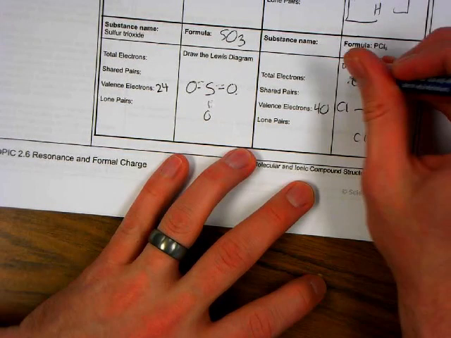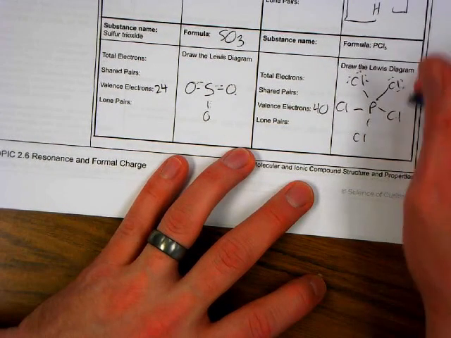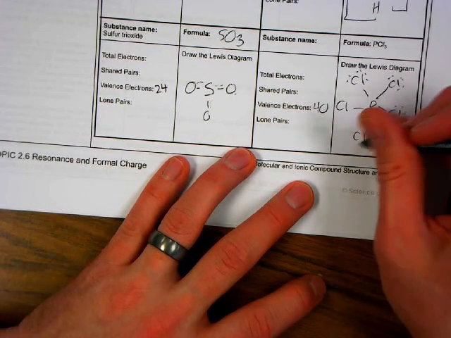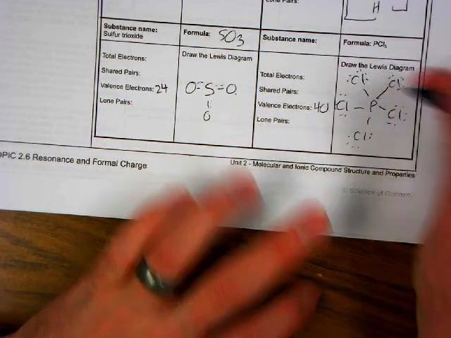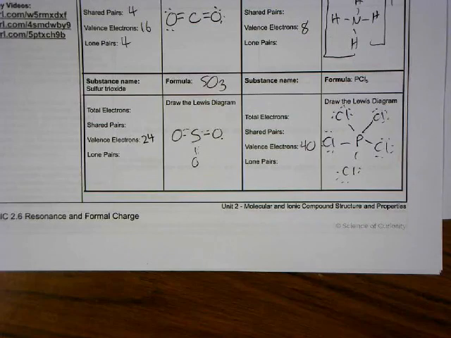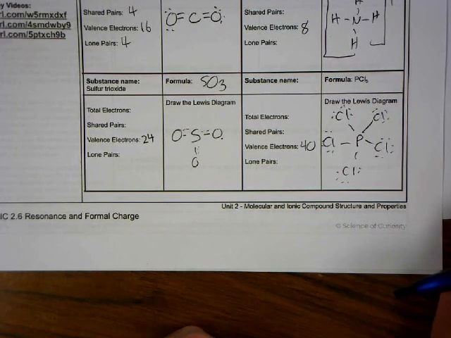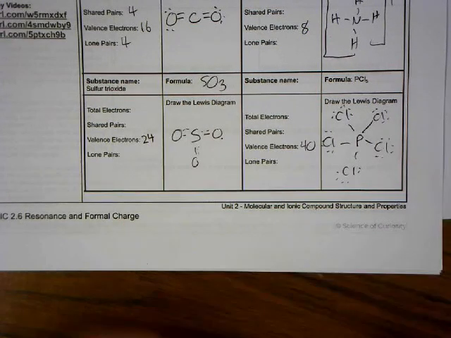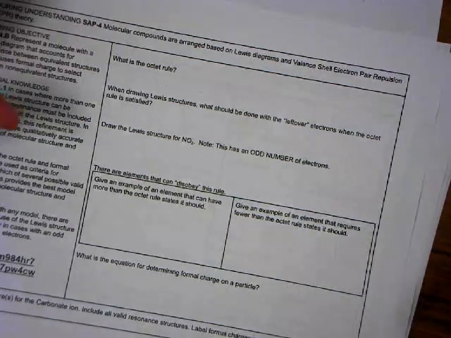PCl5, valence electrons is 40. This one's an easy one. P, Cl, Cl, Cl, Cl, Cl. 1, 2, 3, 4, 5, 6 on each of the five chlorines. There it is. 40. 8 times 5 is 40.